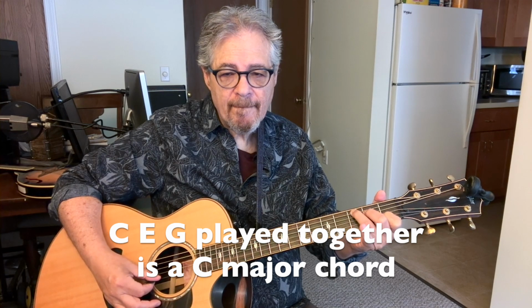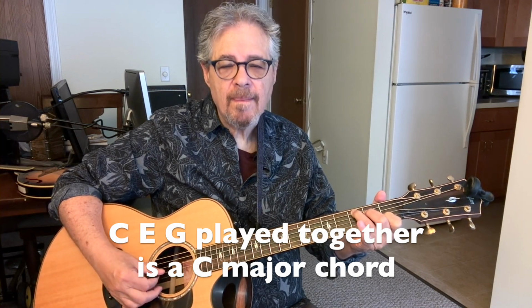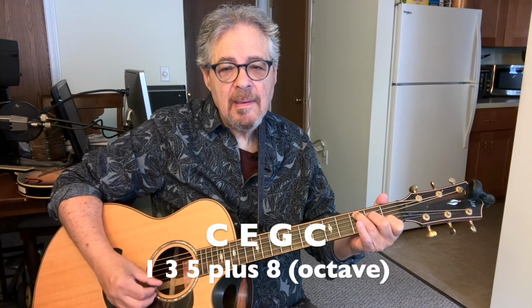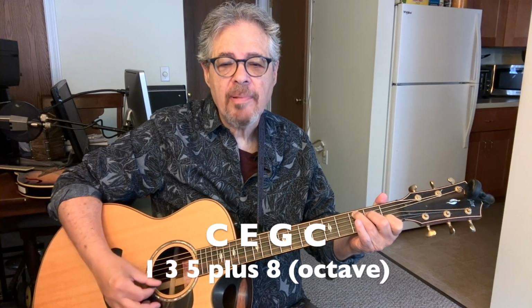So a chord is made up of 3 notes, 1, 3, 5, every other note. That's the triad. So you have 1, 2, 3, 4, 5. C, E, G. So here's C, E, G together. Play together. 1, 3, 5. And then you put another note in the octave up there on top. So I'm playing the middle 4 strings, and that's the C chord.